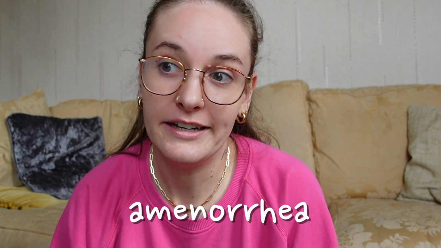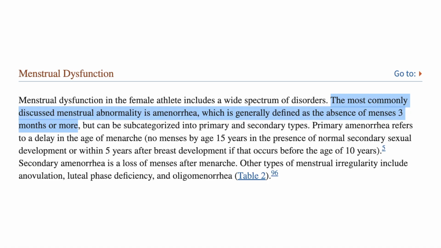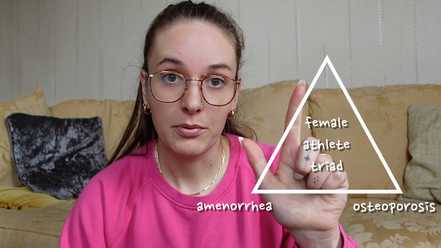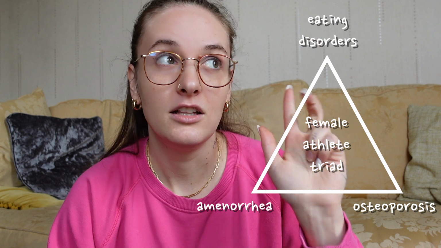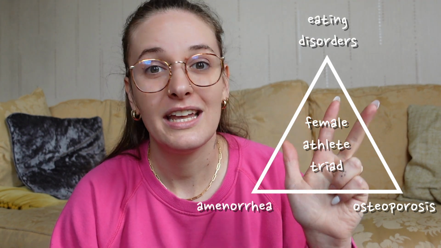Now, the next definition that I have for you is amenorrhea. This is the most commonly discussed menstrual abnormality. It's generally defined as the absence of a menstrual cycle or a period or menses for about 3 months or more. It's relevant to fitness because of something called the female athlete triad. The female athlete triad is amenorrhea, osteoporosis, and low calorie intake, or usually an eating disorder.